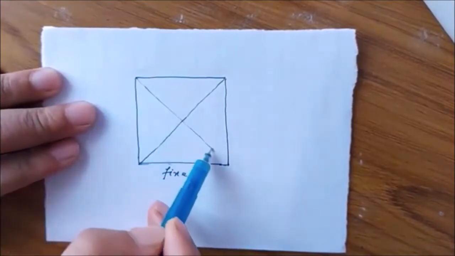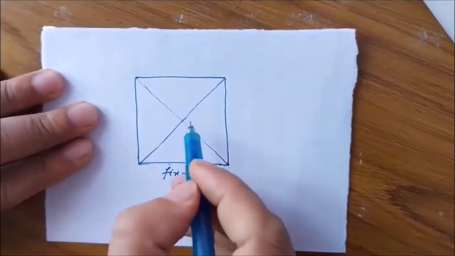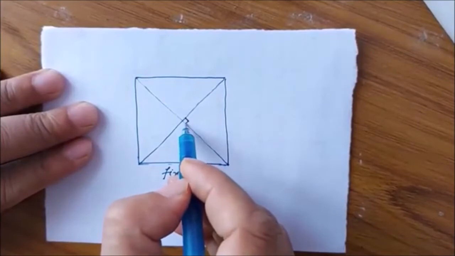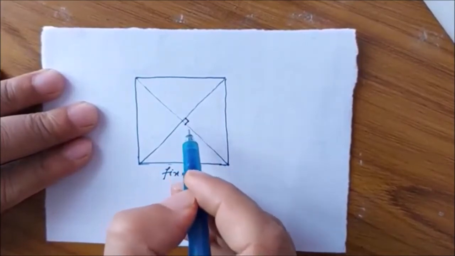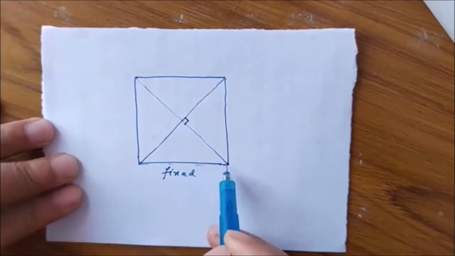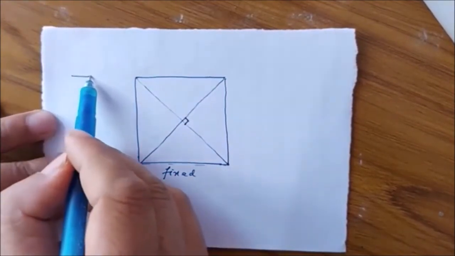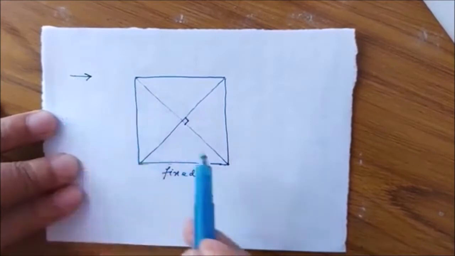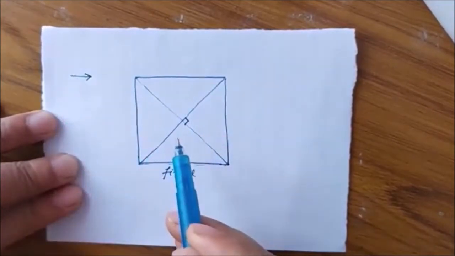And this is the other diagonal, and obviously they are at 90 degrees, so they are mutually perpendicular. Now, keeping this end fixed, let us apply a force at the other end of the cube, or this face of the cube.